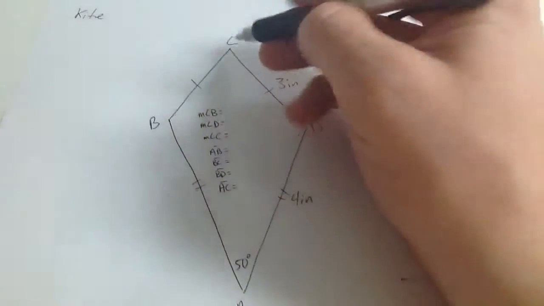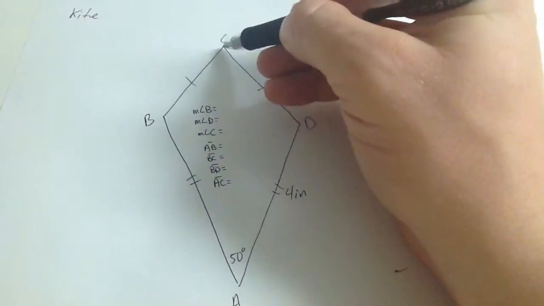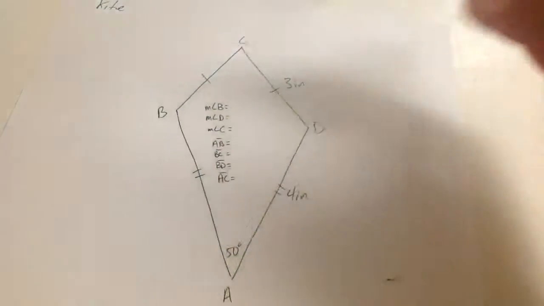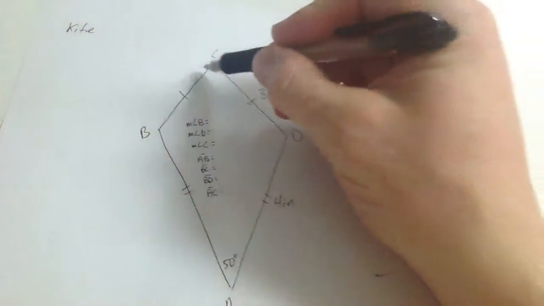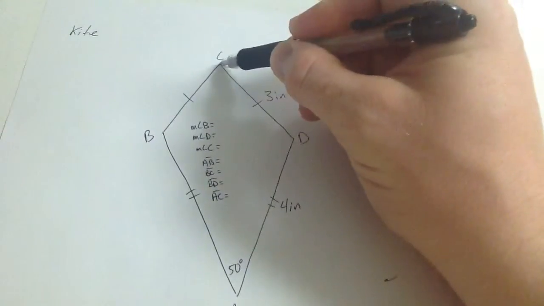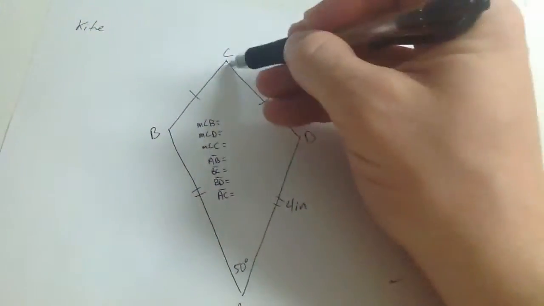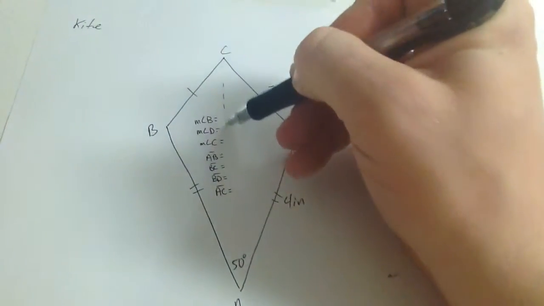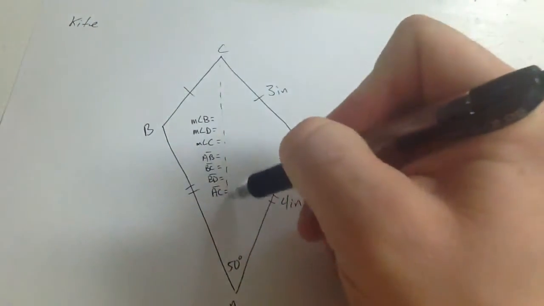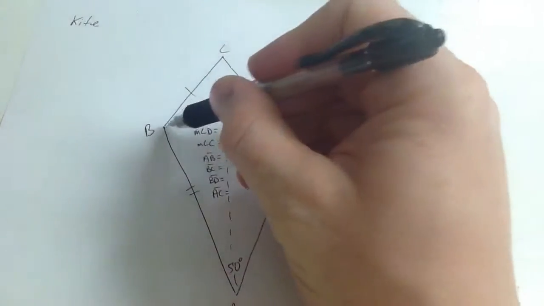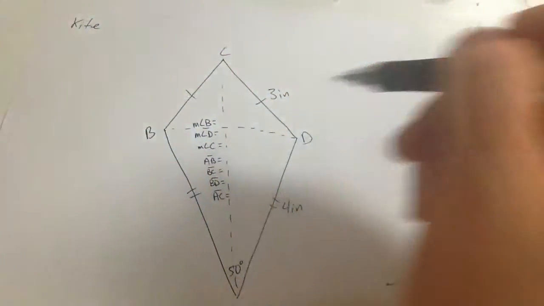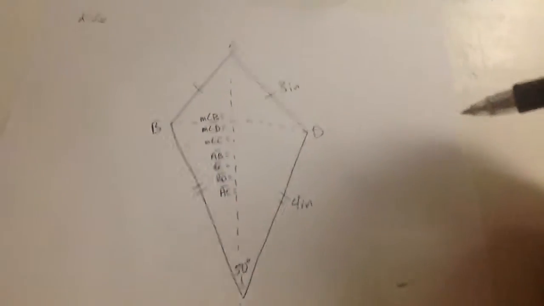Vertices is the plural form of vertex, and a vertex is like the corner. Every angle right there. Diagonals are if you draw a line between those corners. So a line there and a line there, those are called diagonals. Mine's a little off because I hand drew it.